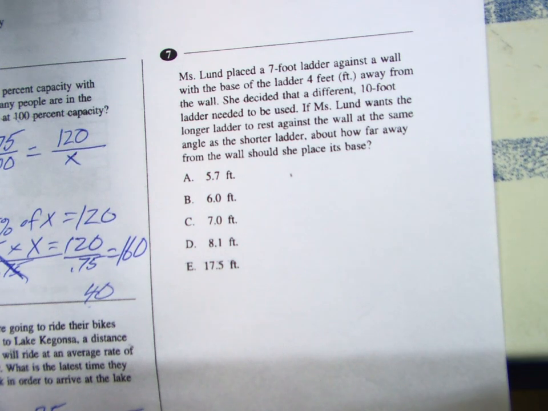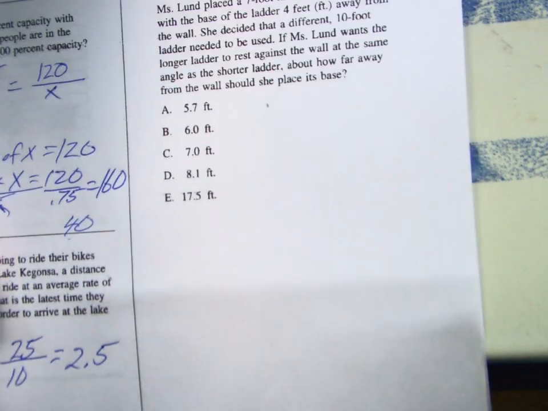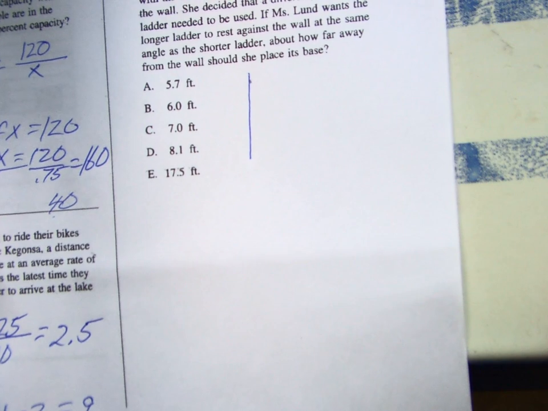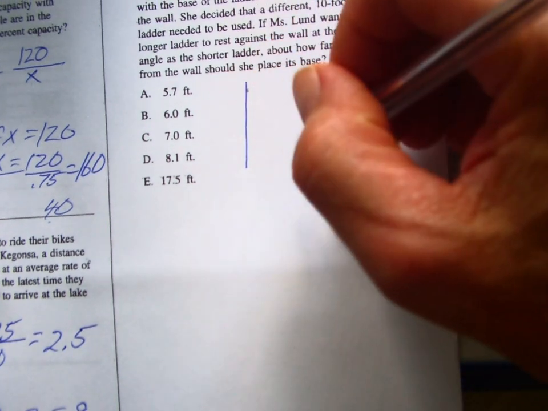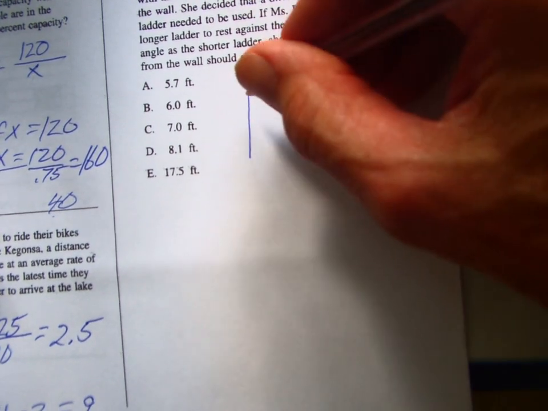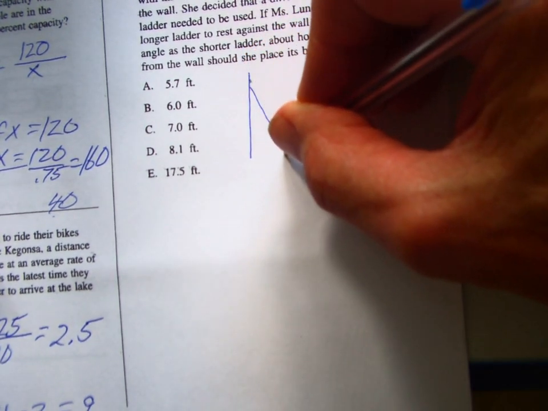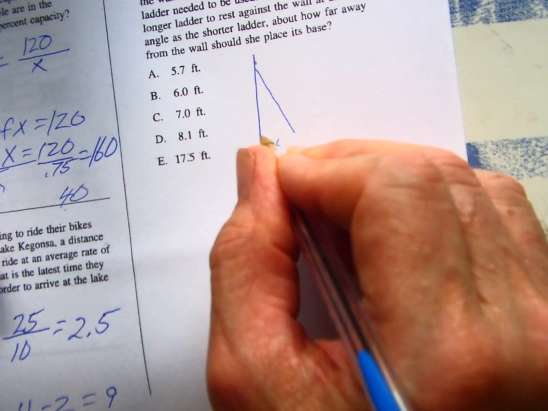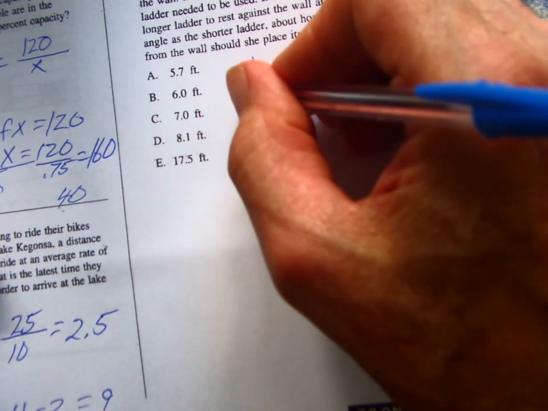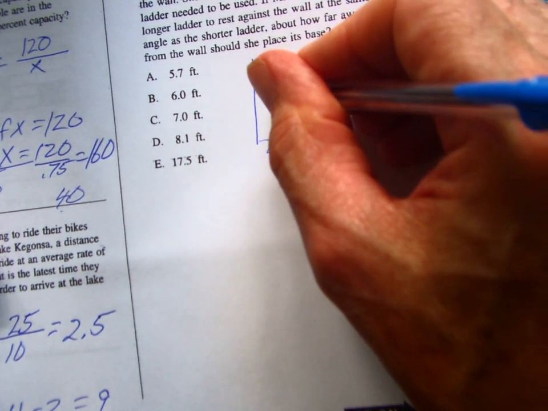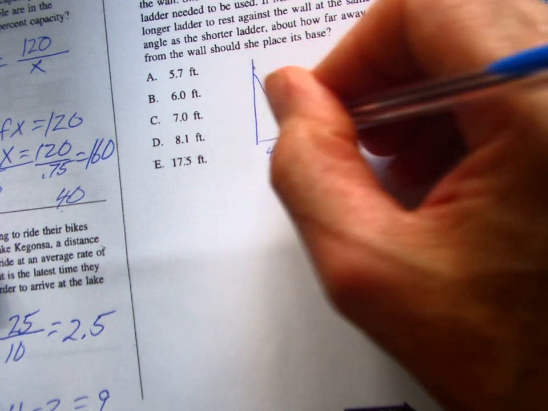Ms. Lund placed a 7-foot ladder against the wall with the base of the ladder 4 feet away from the wall. So what does that mean? So you got a wall. And you put a ladder. You know how you put a ladder like you lean it up against the wall? With the base of the ladder 4 feet away. So we know that the base is 4 feet away. And it's a 7-foot ladder. So that means this is 7. Not this. The ladder is 7.